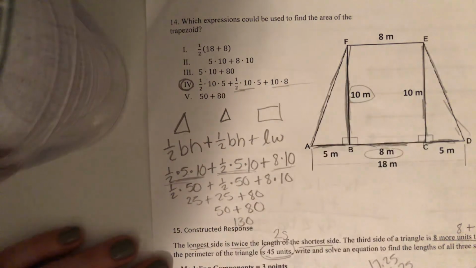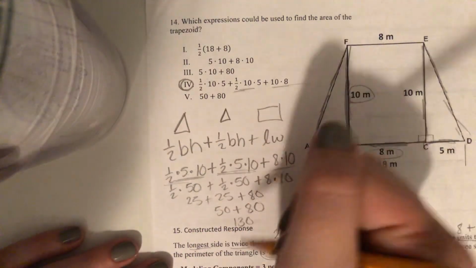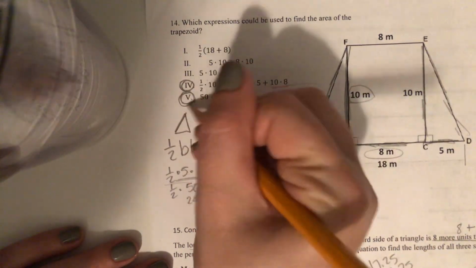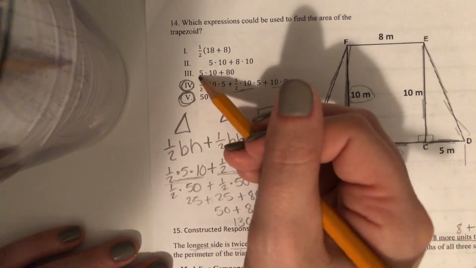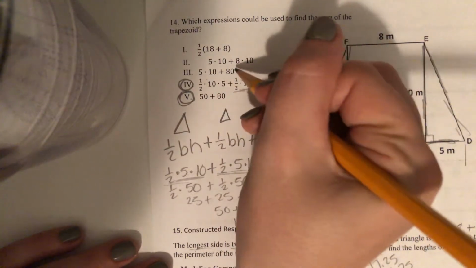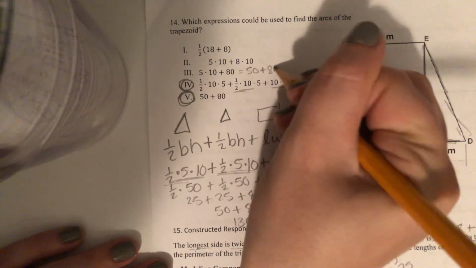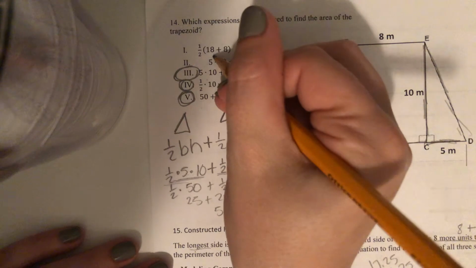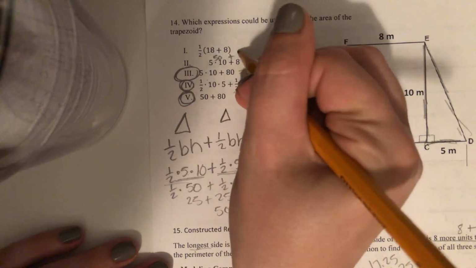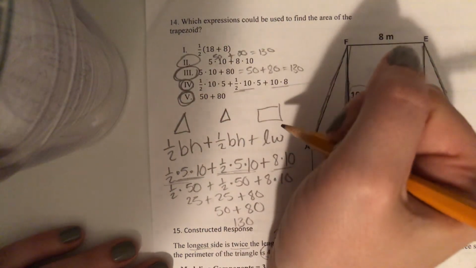It can go all the way to 130. Well, if I look up here, I've got 50 plus 80, so we know 50 plus 80 is 130. So this is equivalent. We see it right here. If I look right here, 5 times 10, well, 5 times 10 is 50. So this is 50 plus 80 as well, which also gives me 130. Here we have 50 plus 80, which again gives me 130. So that's equivalent.